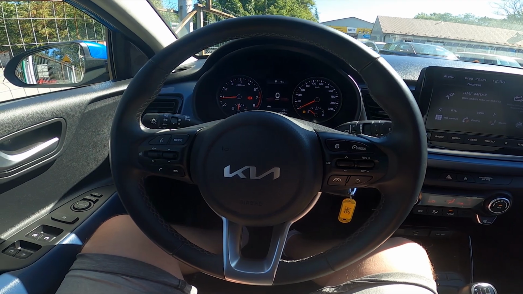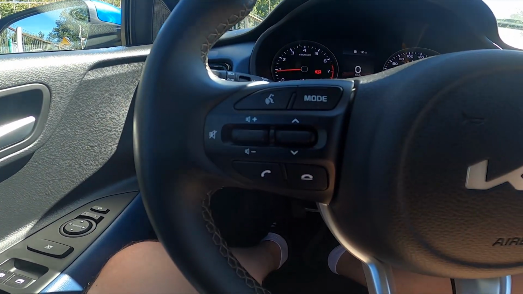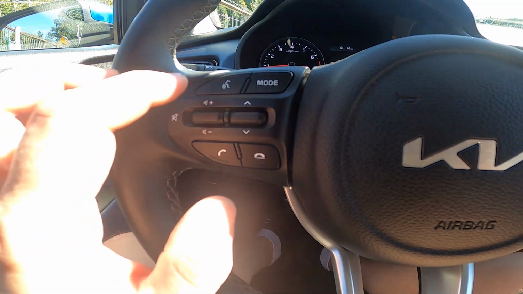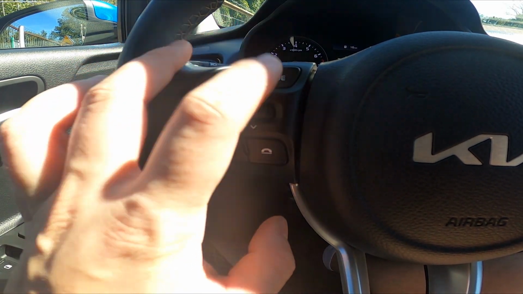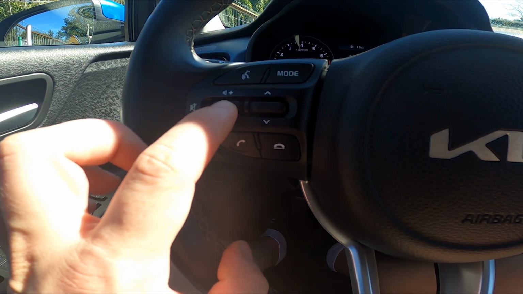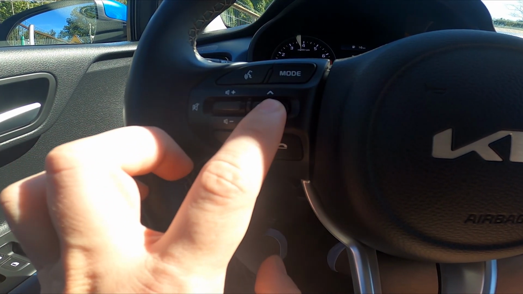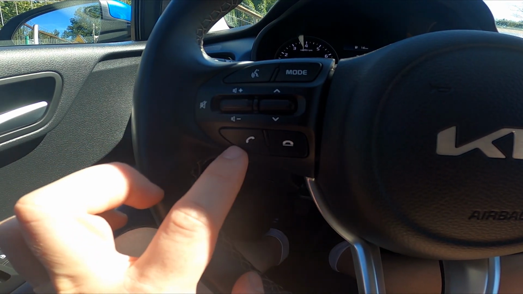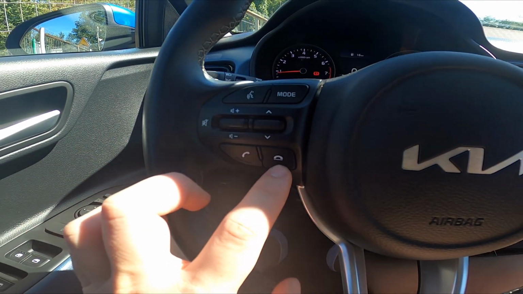In the beginning, let's take a look at the left side of the steering wheel. Right here we've got the panel, thanks to which you can activate voice assistant, change radio source, mute radio and change radio volume, change radio station, answer and end calls.